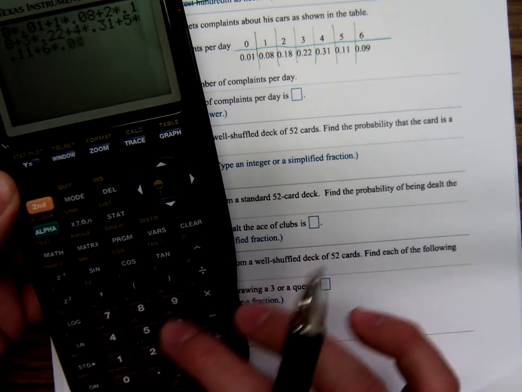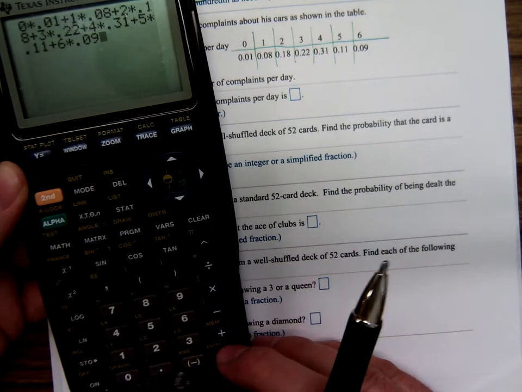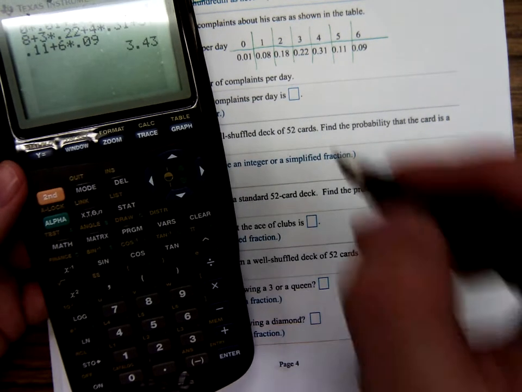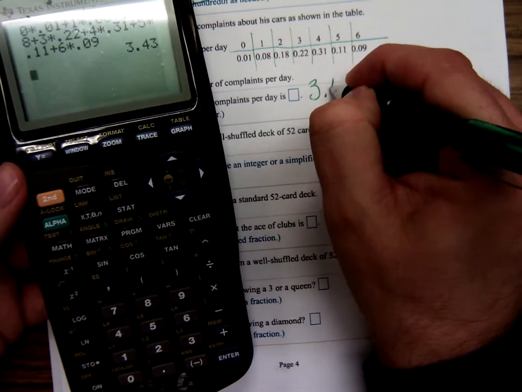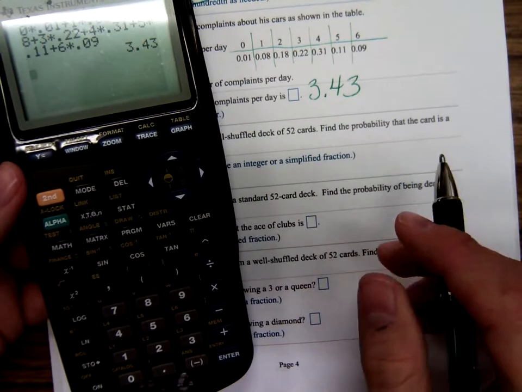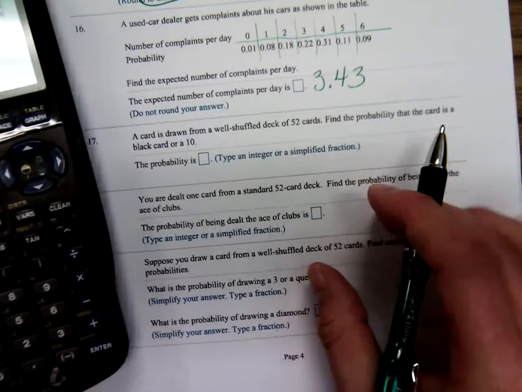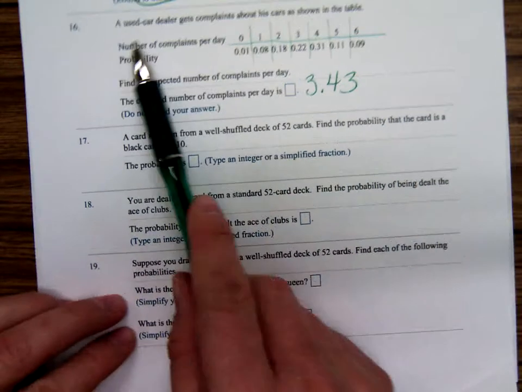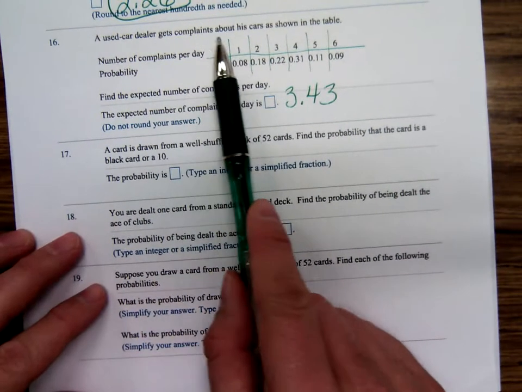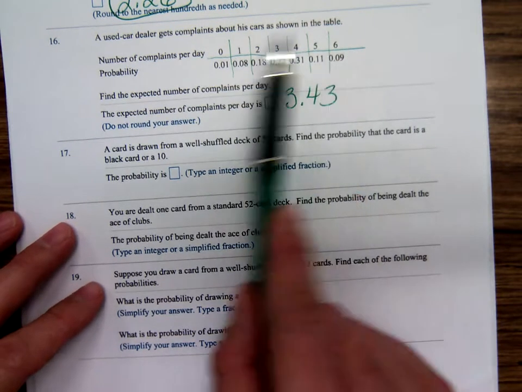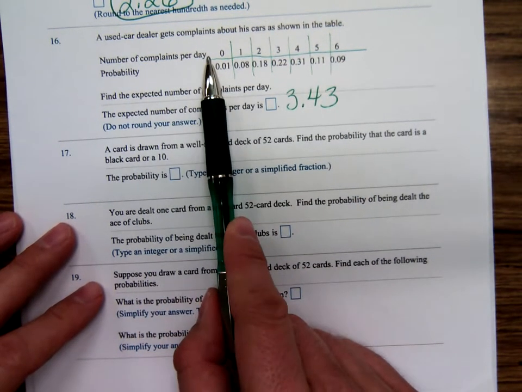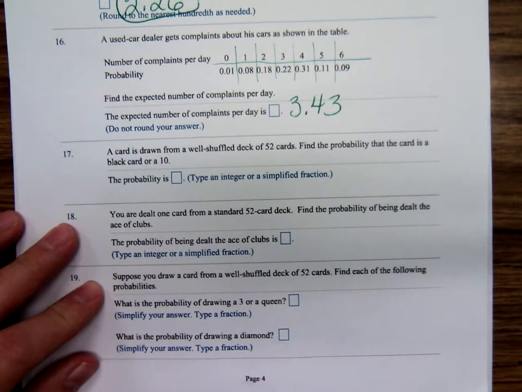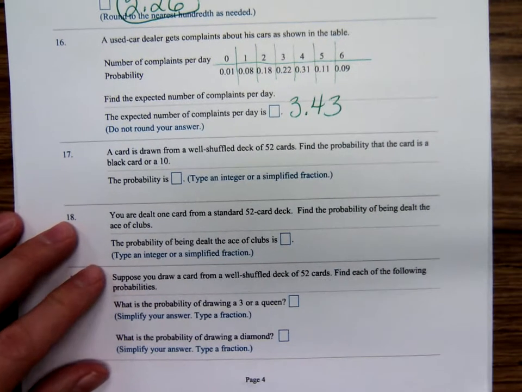Now see what I'm doing there? Shall I write it out? 3.43. Now what was this? I never even read to see what the table was. A used car dealer gets complaints about his cars as shown. The number of complaints per day. So he's never had more than 6 complaints in a day. I guess if he gets 6 complaints in a day, he closes, so he can't get more than that.